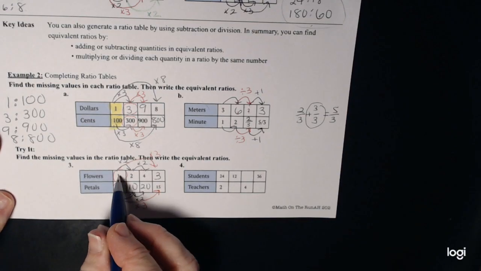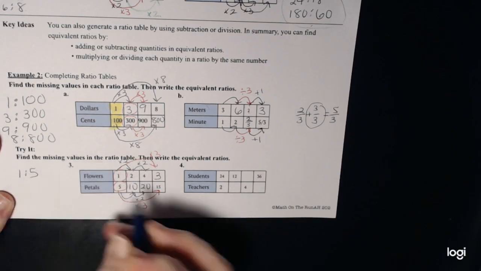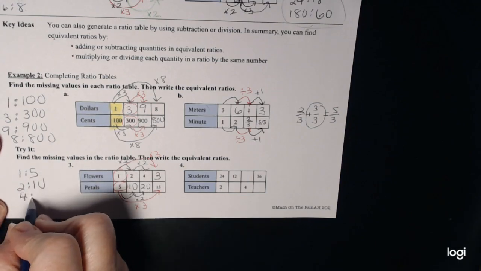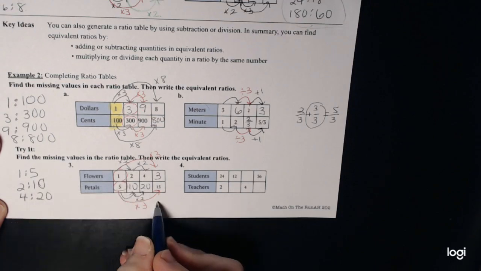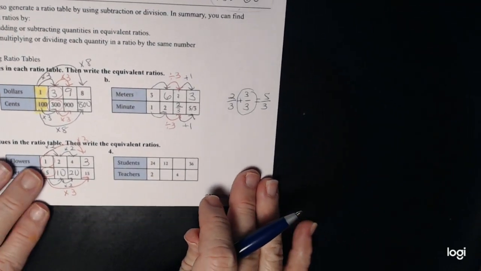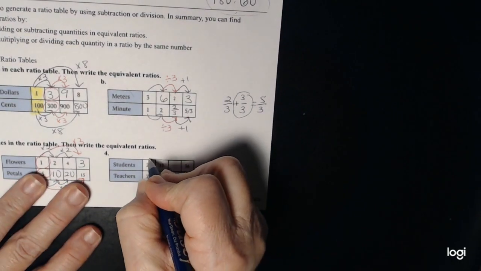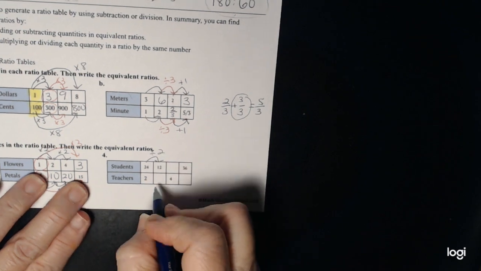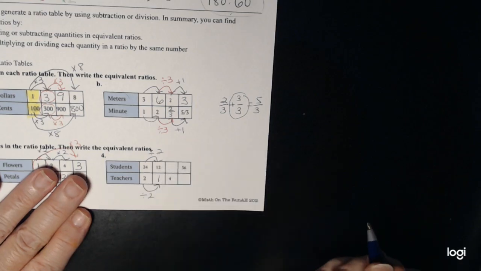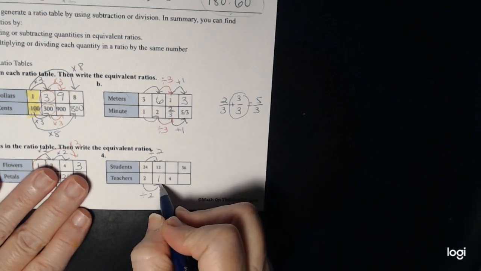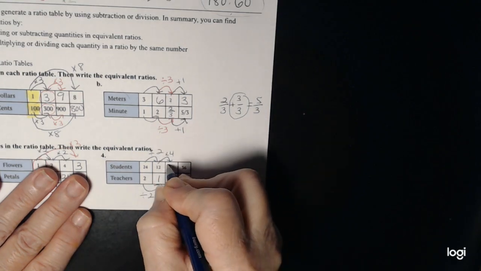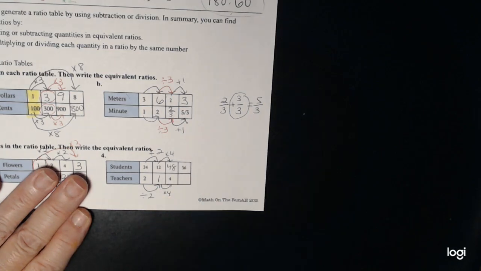So my equivalent ratios are 1 to 5, 2 to 10, 4 to 20, that's not a very good 0, is it? And 3 to 15. All right, let's look at our last one here. This one, take that and divide that by 2, which means I'm going to take that and divide that by 2, which would be 1. I took this times 4, so let's take 12 times 4. That's 48. 48 and 36.